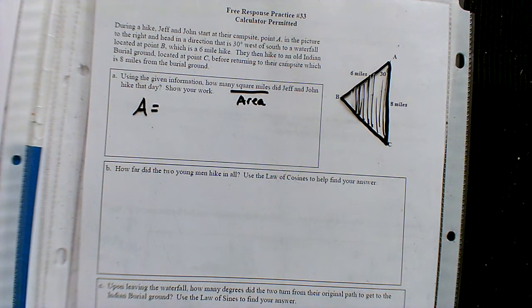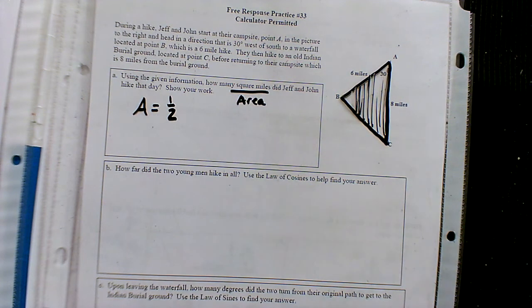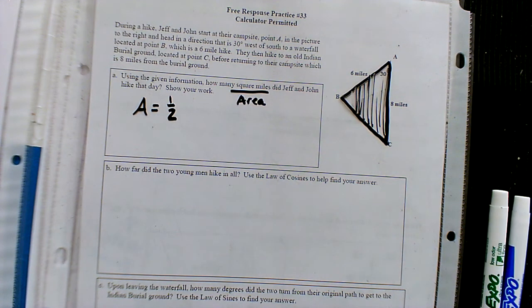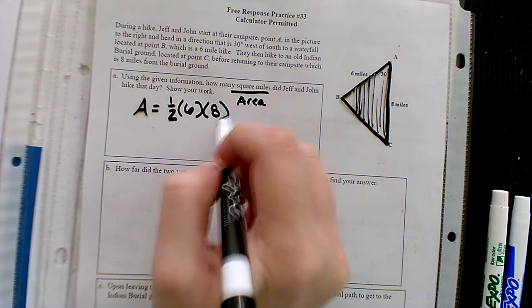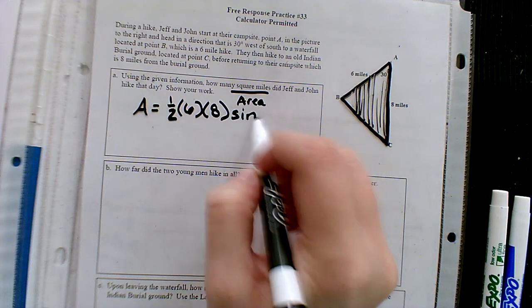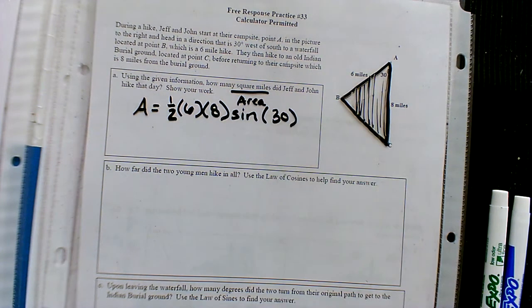What do you think, Tori? Is it 1/2 times side length times the sine of 30? Yep. So we have to know that side, angle, side relationship. Notice how we have that here. We know two sides and the angle they form. So we're going to take 1/2, just like 1/2 base times height, times the two side lengths we know, and then times the sine of the angle they form, which would be that 30 degrees.